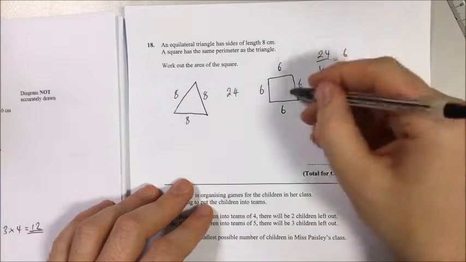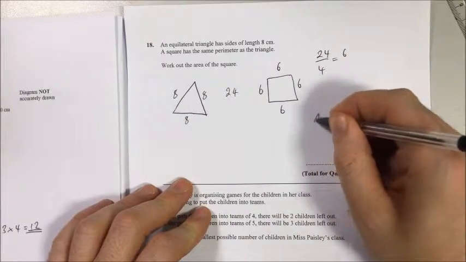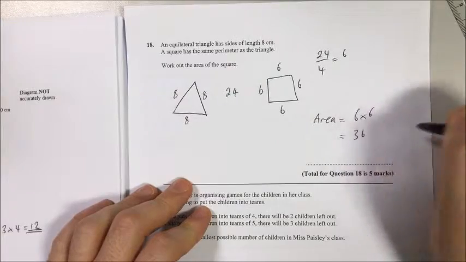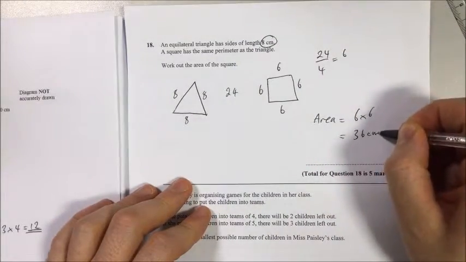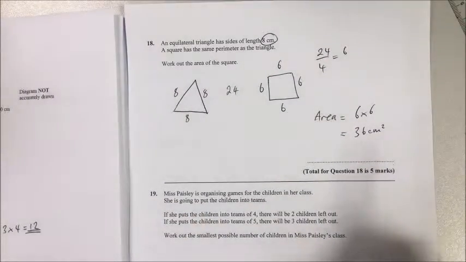And to find the area, it's just the length times the width. So the area is going to be 6 times 6, so it equals 36. Now, because it's in centimetres, you've got to be really careful. Centimetres squared. Because it didn't include it here, by putting it, I'm probably going to get the mark.